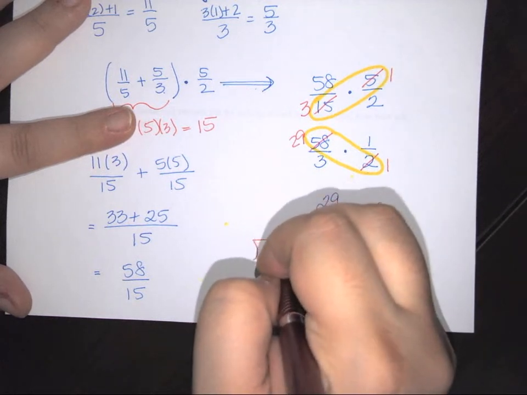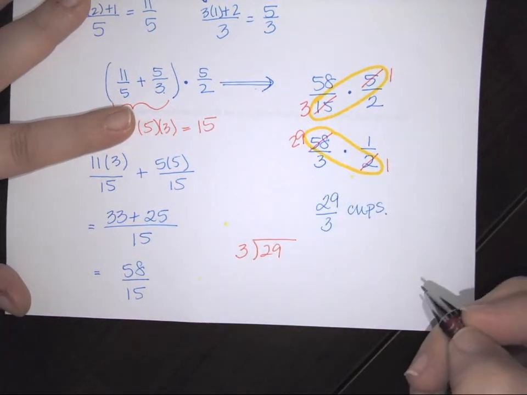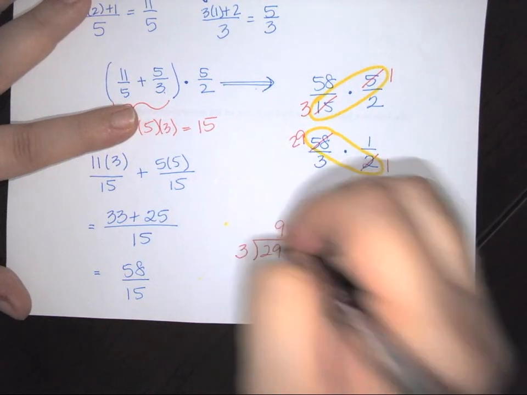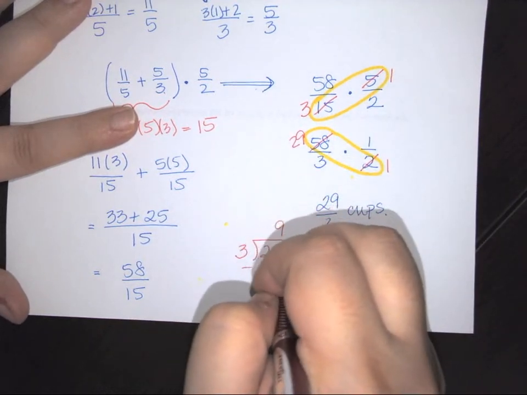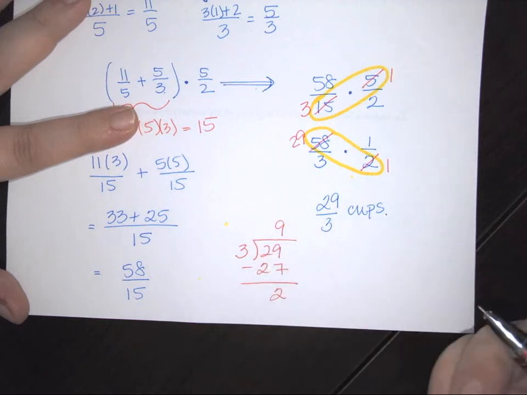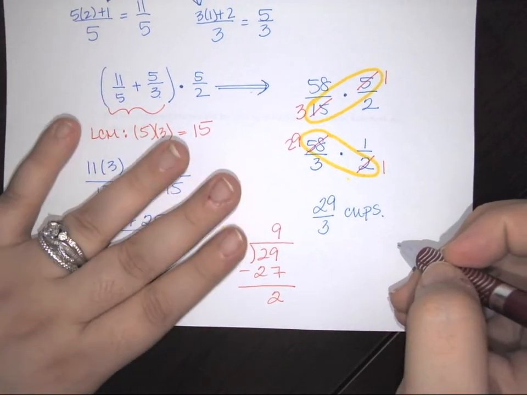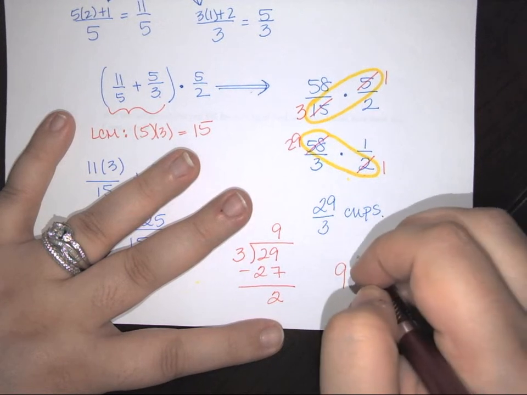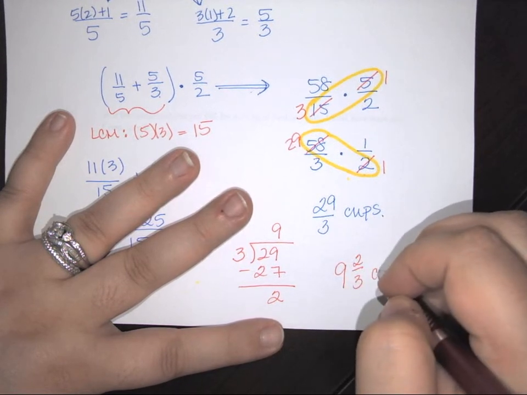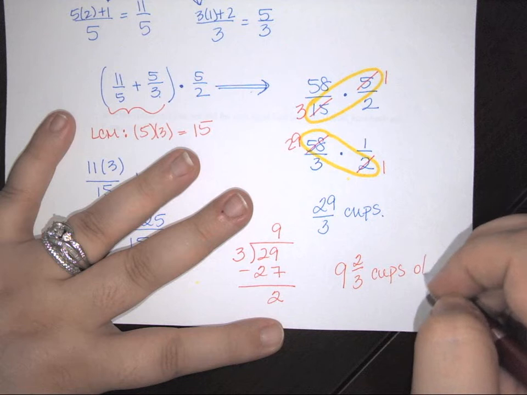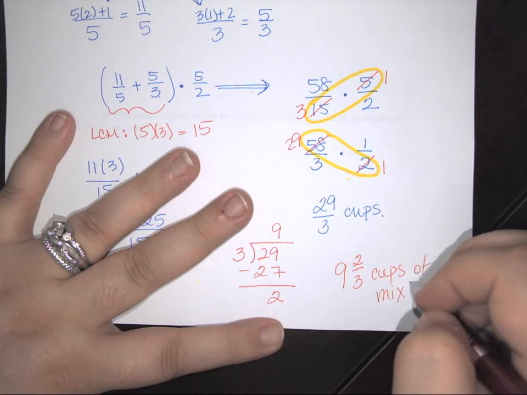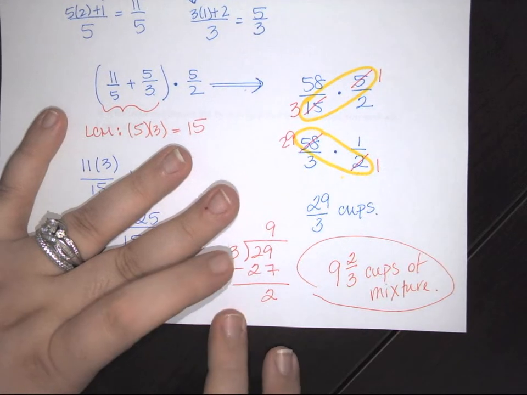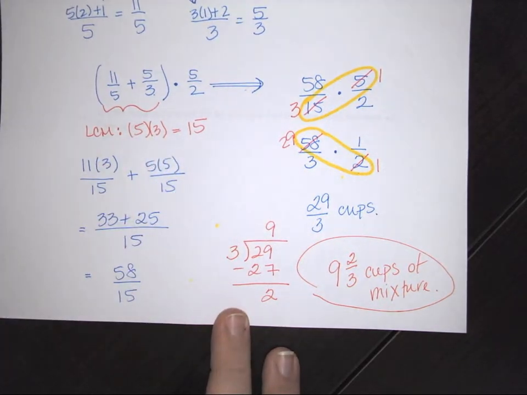Put 29 inside, 3 on the outside. 3 can go into 29 9 times, subtract out 27, and you are left with 2. That means our answer here is 9 2/3 cups of mixture. And this would be the answer that we wanted for this problem.